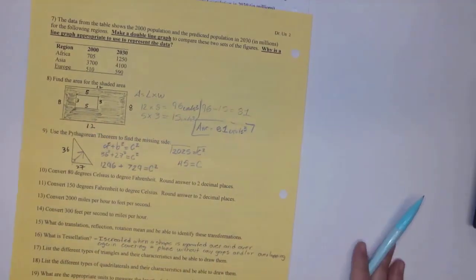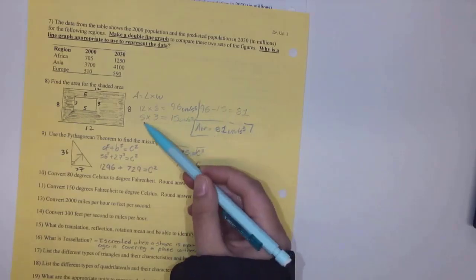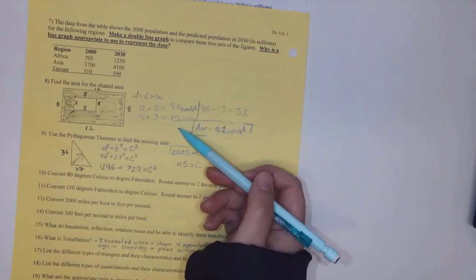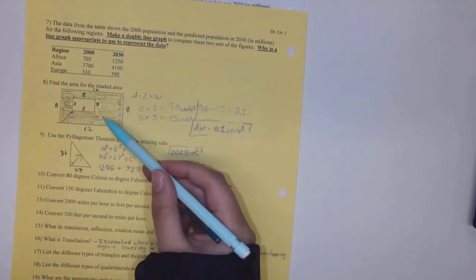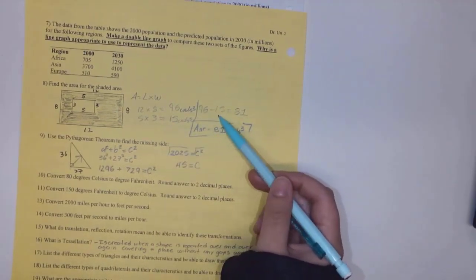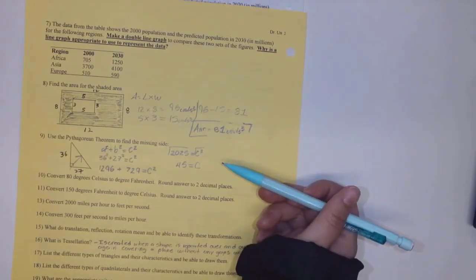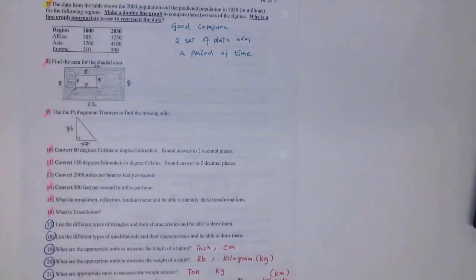Same here. So 12 by 8, that would be 96 units, and 5 by 3, that'd be 15 units. And in order to find the shaded area, you would subtract both totals, which would be 96 minus 15, which would give you 81 units squared. All right, thank you.